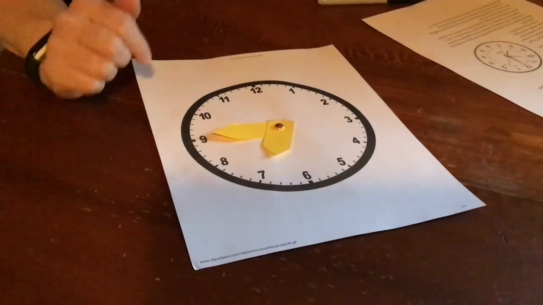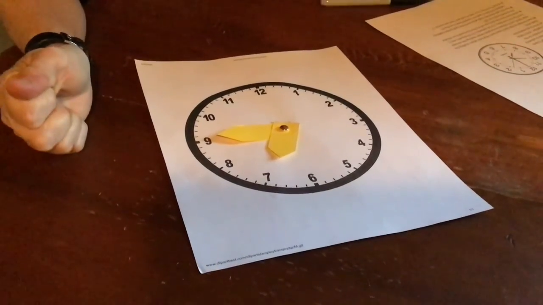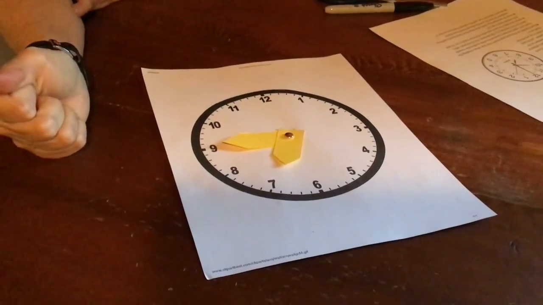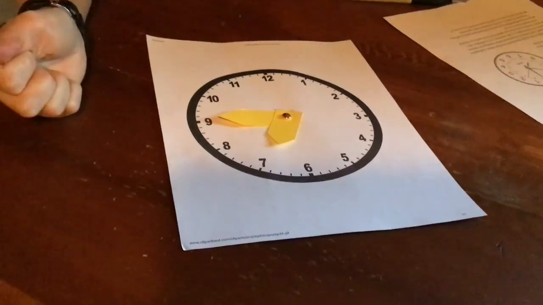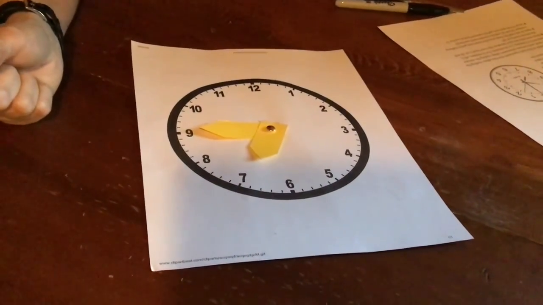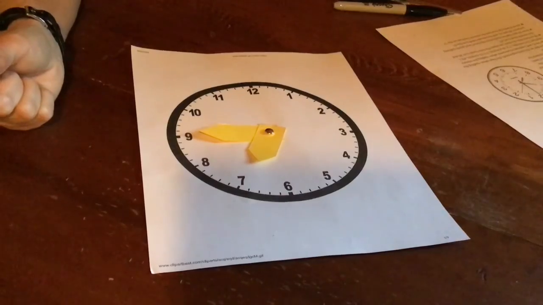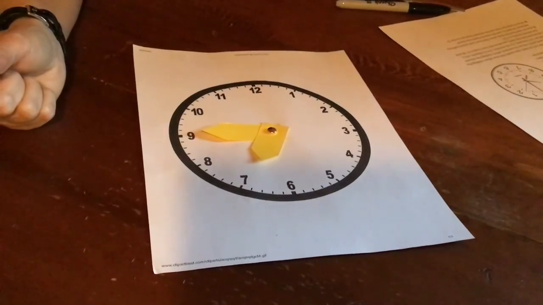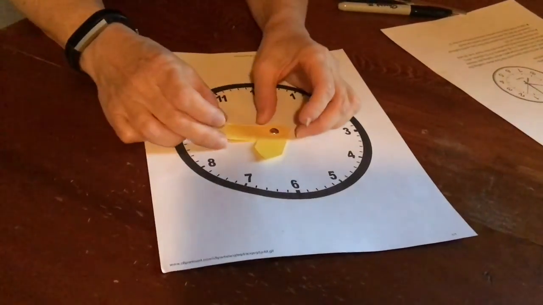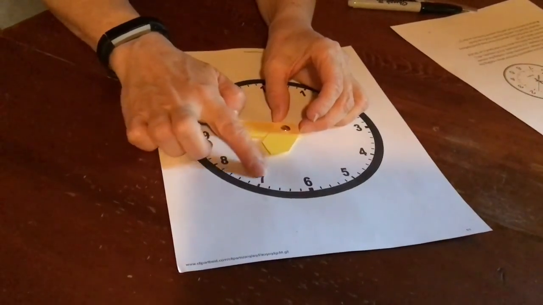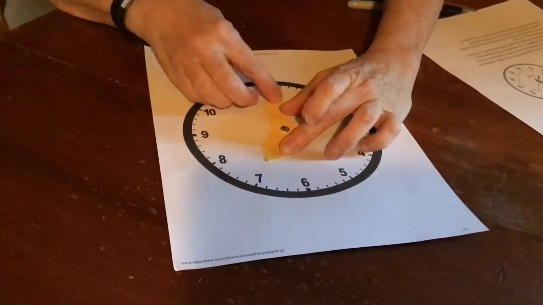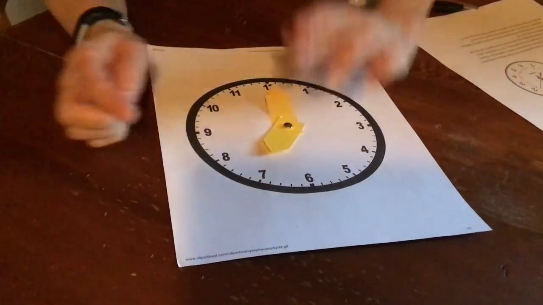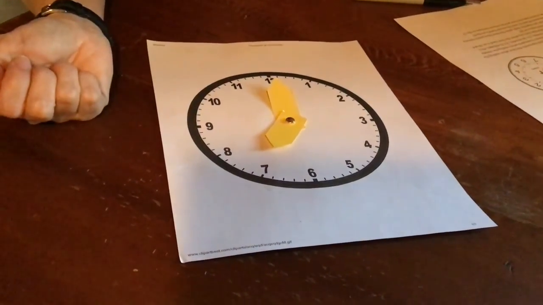Why don't you, on your clock right now, put 7 o'clock? I'll give you a chance to try that. 7 o'clock, and I'll show you what it looks like on my clock. Okay, so 7 o'clock, I'm going to move the hour hand on the 7, and the minute hand is going to be on the 12 because that means there's 0 minutes after 7. That's what 7 o'clock looks like.